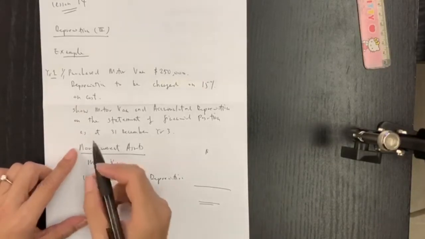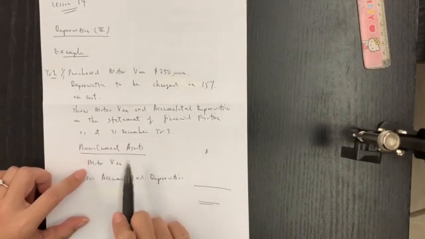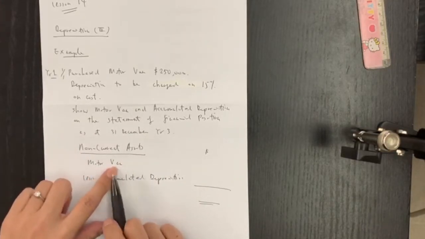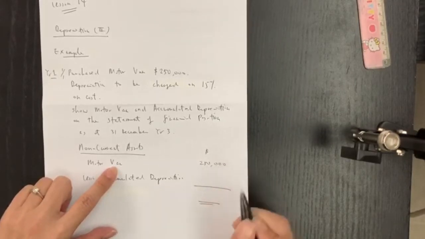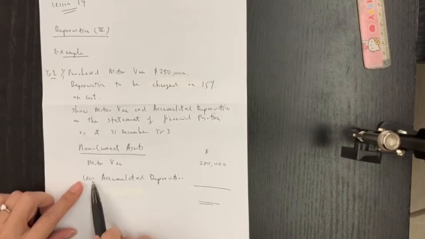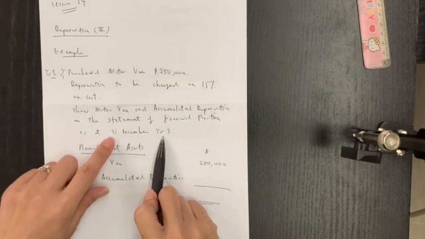All right, so in the statement of financial position, we have the non-current asset, motor van, which is always shown at cost, and the cost is 250,000. Now, to calculate net book value, we have to minus accumulated depreciation. So how do we calculate that?